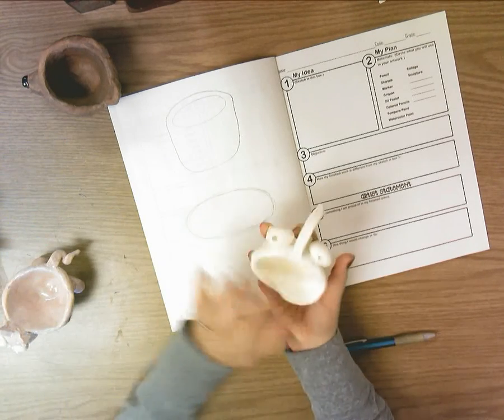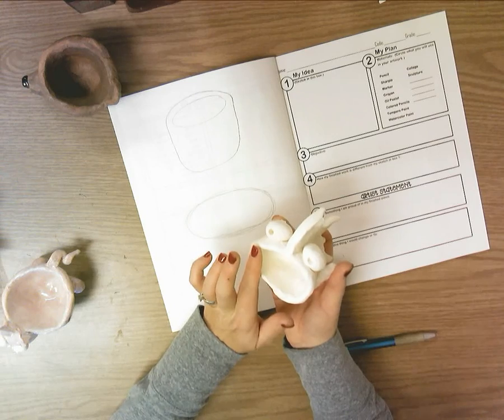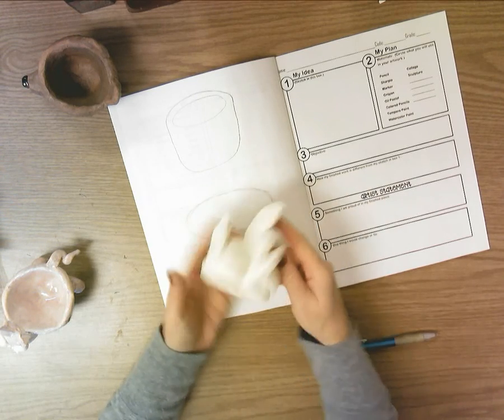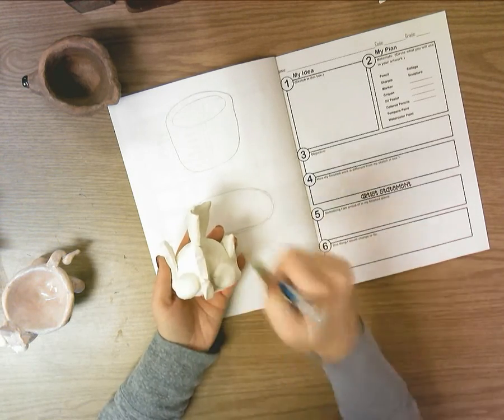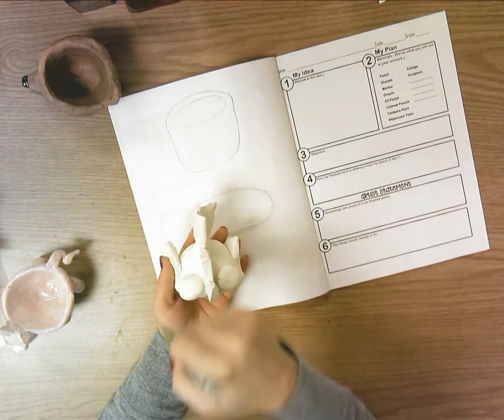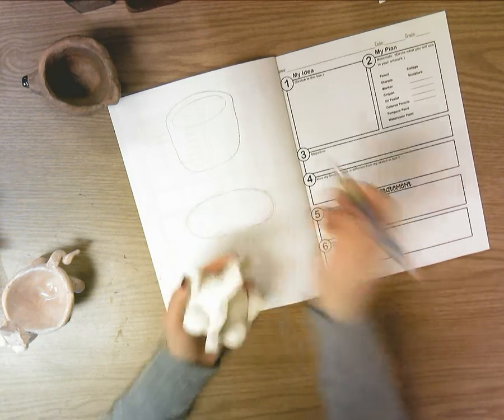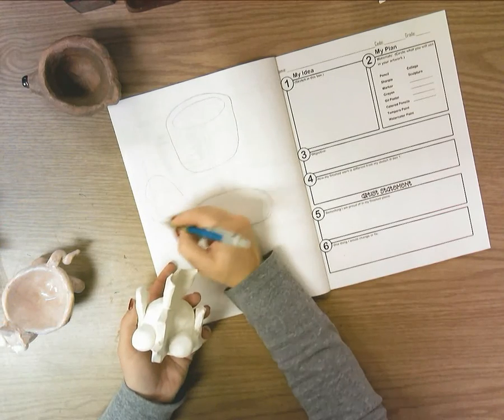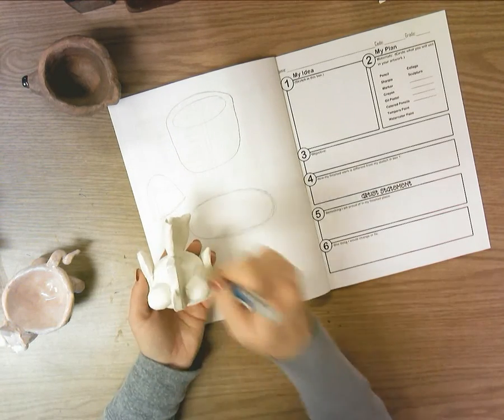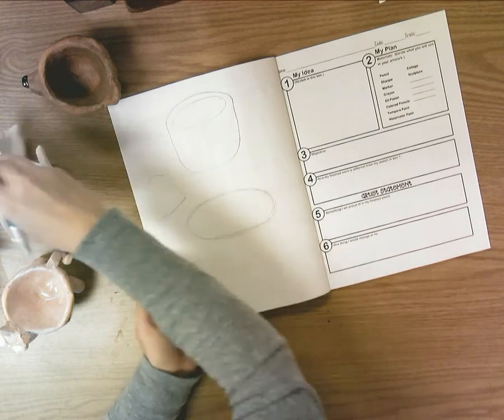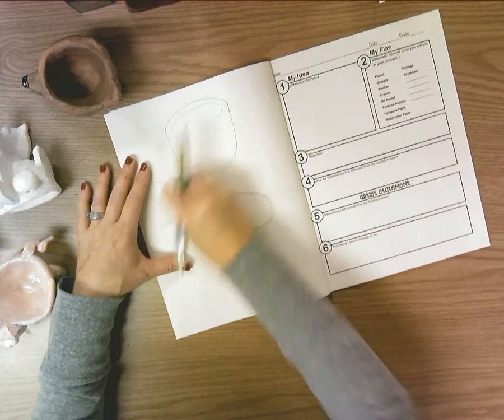If I were doing this fish where the pinch pot is the mouth of the fish instead, then the top of it would be a hill and then a straight line, if you look at the body shape of it. So I would draw a hill and then a straight line, and that's the top view of my fish.